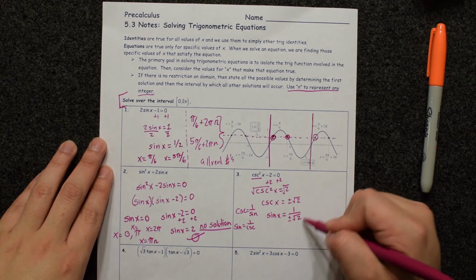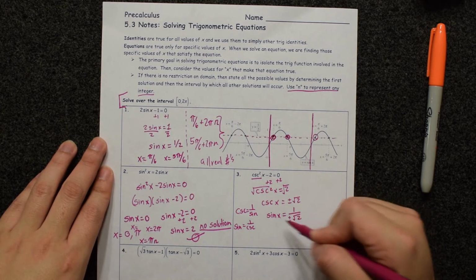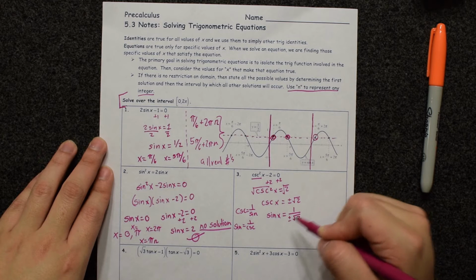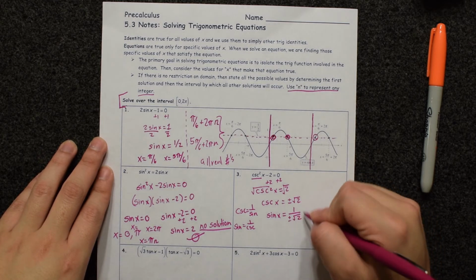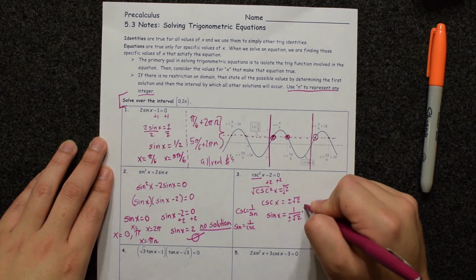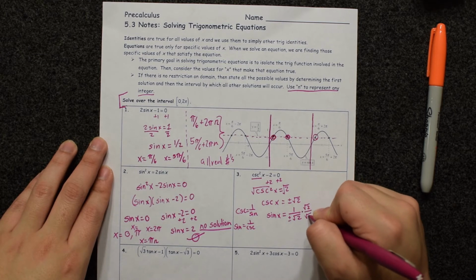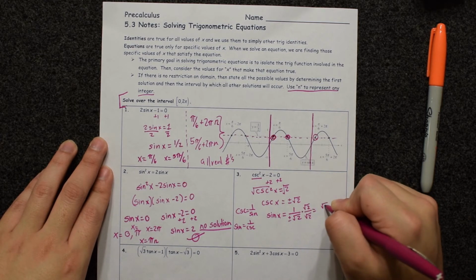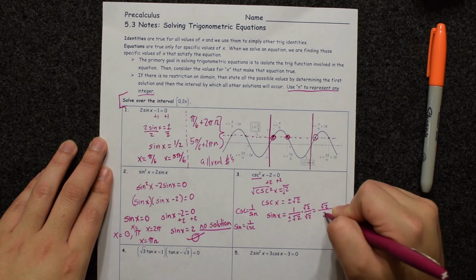We don't ever want to leave a radical at the bottom of a fraction, in the place of the denominator, so we're going to multiply this by the square root of 2 over the square root of 2, which ends up giving us the square root of 2 over 2.